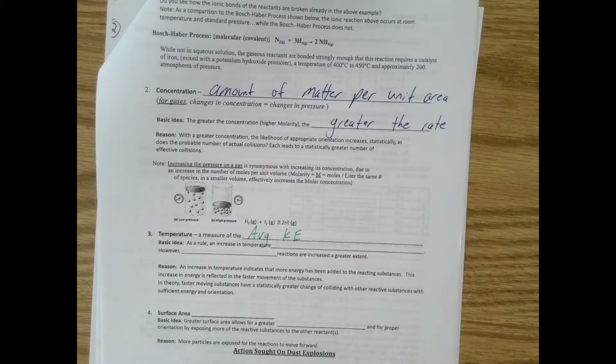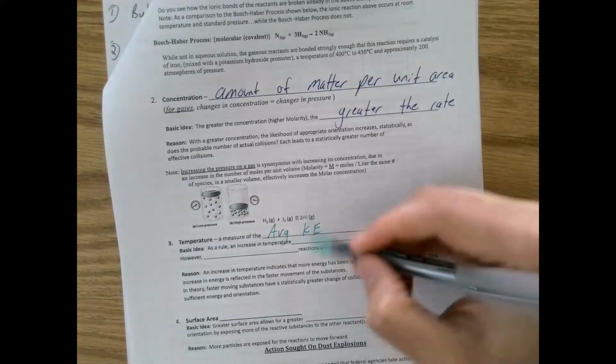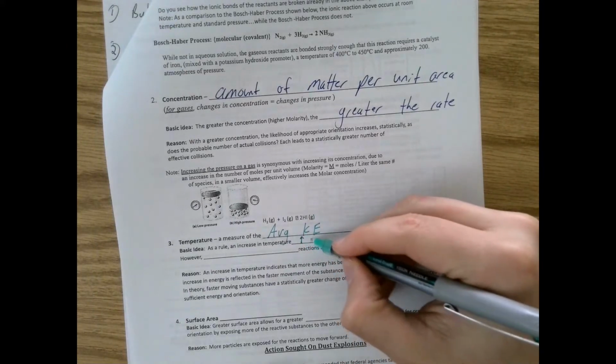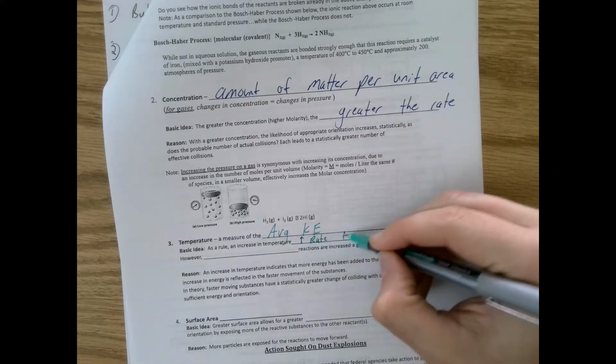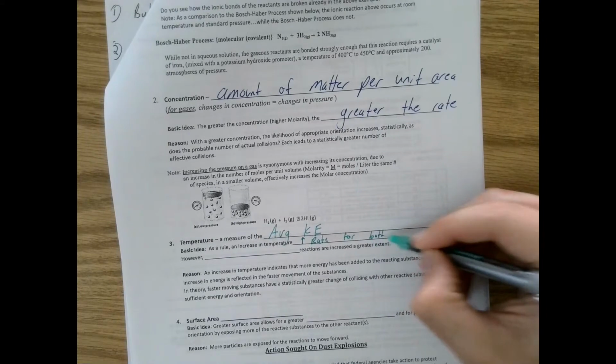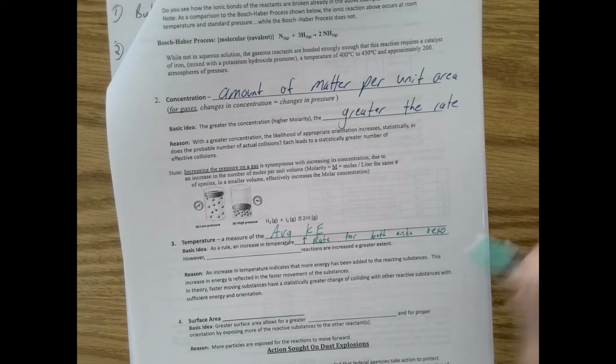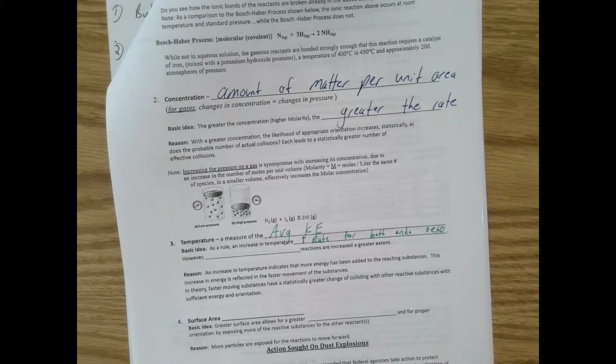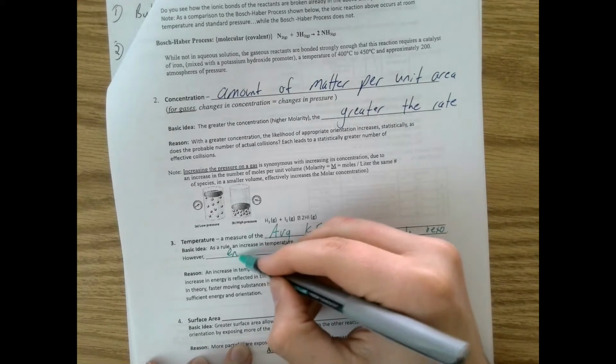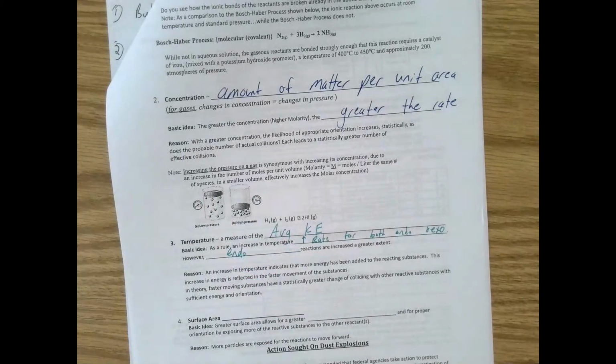So the basic rule is an increase in temperature increases rate for both endo and exo reactions. But typically, endo reactions are increased more. So increased temperature increases the rate for endo and exo, but it has a greater effect on endothermic.